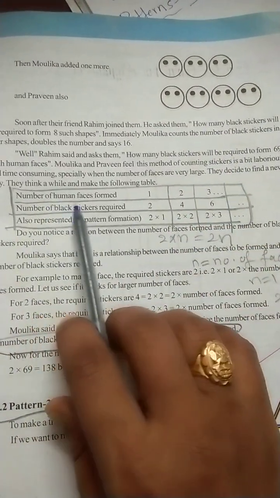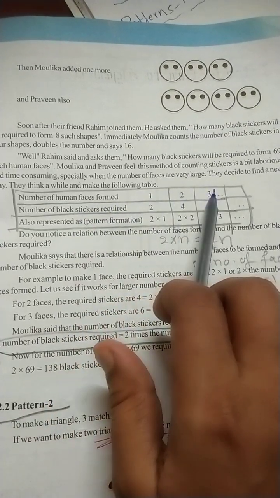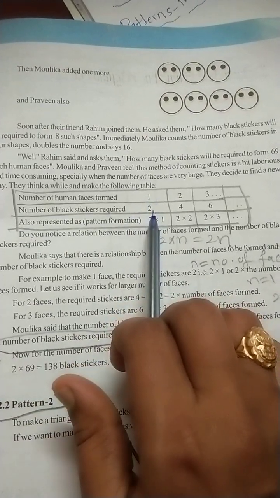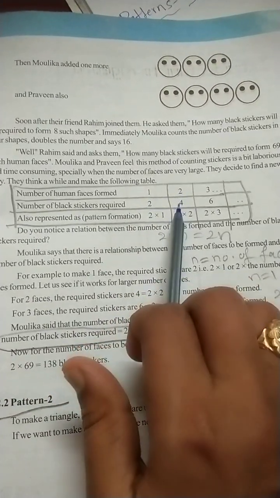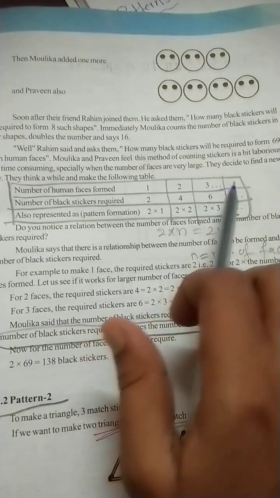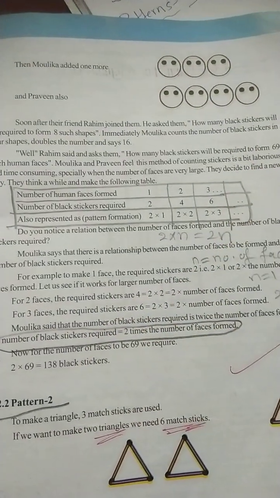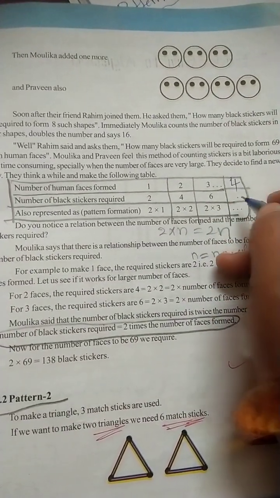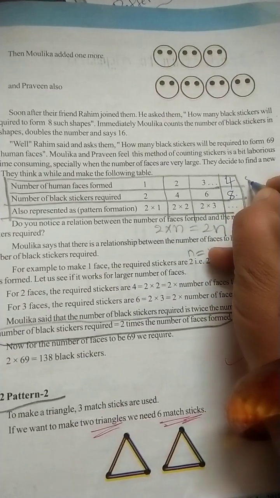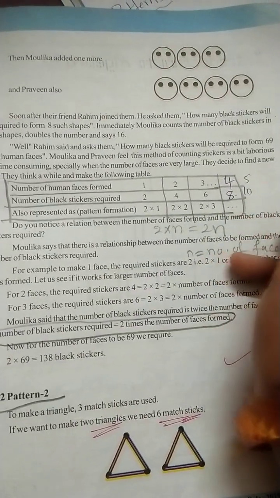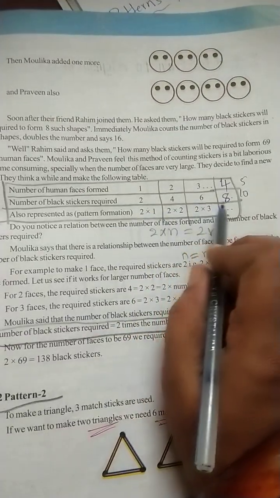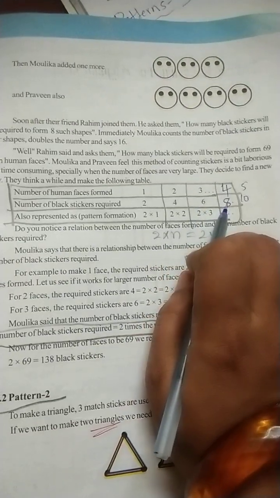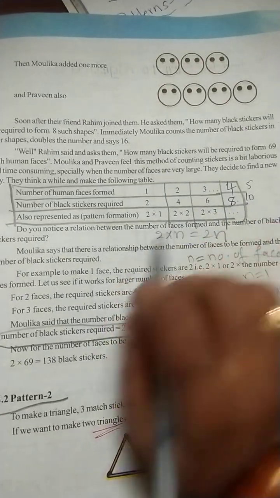See here, the number of human faces formed: 1, 2, 3. See the number of black stickers required. For one human face, 2 black stickers. For 2 human faces, 4. For 3 human faces, 6. In a similar way, for 4 human faces, how many? 8. For 5, 10. Like that we can write. Now see here, the number of black stickers gives the 2 table. 2 1s are 2, 2 2s are 4, 2 3s are 6, 2 4s are 8, 2 5s are 10.